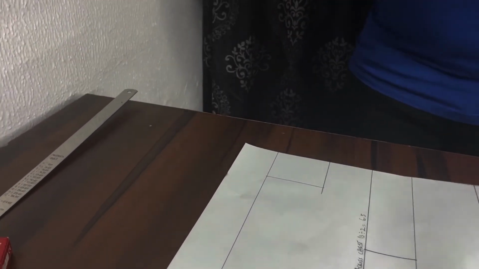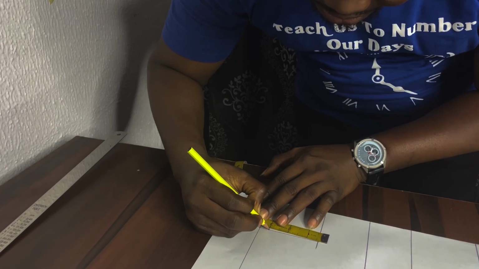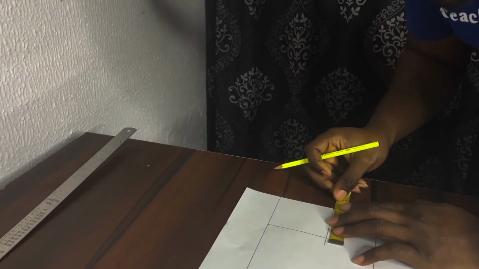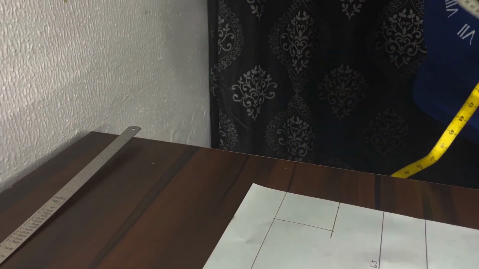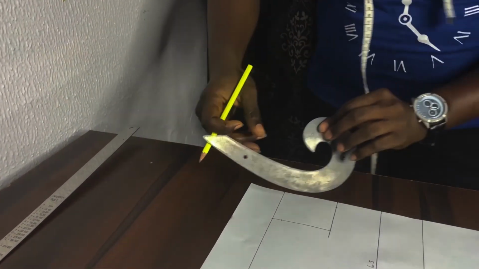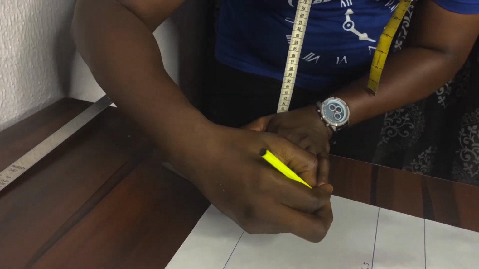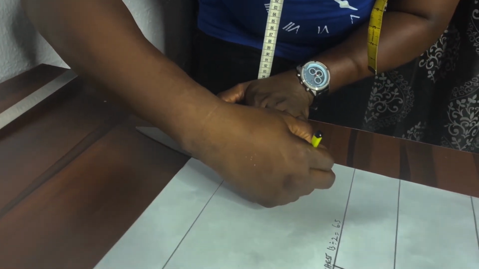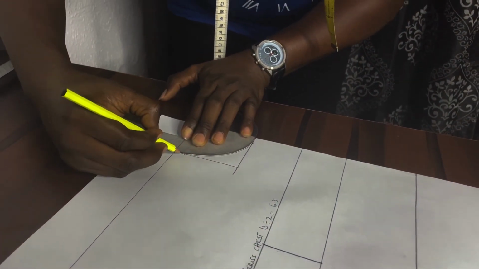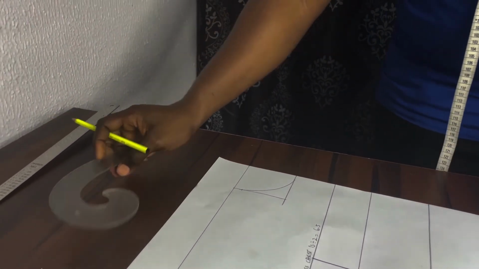What we do here is we measure half of an inch here, and on this point, half of an inch. Using our French curve, we make a curve here.